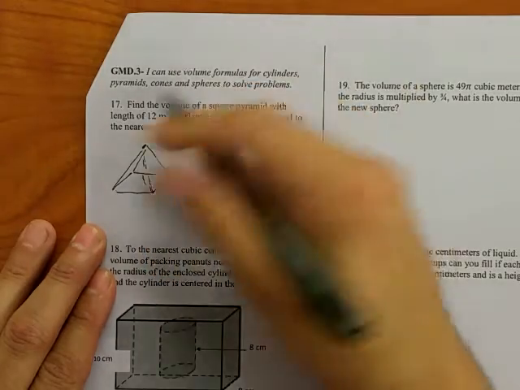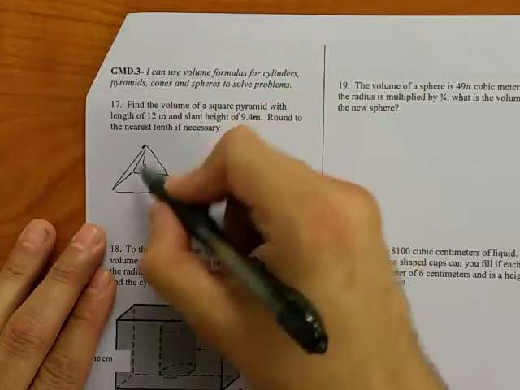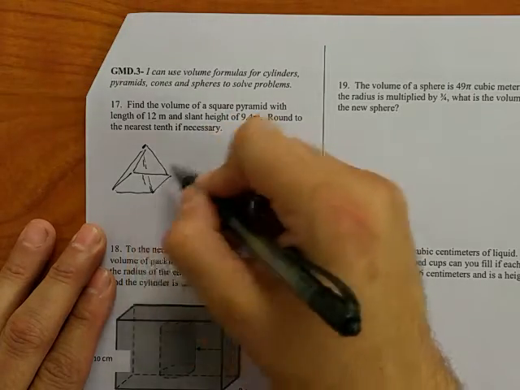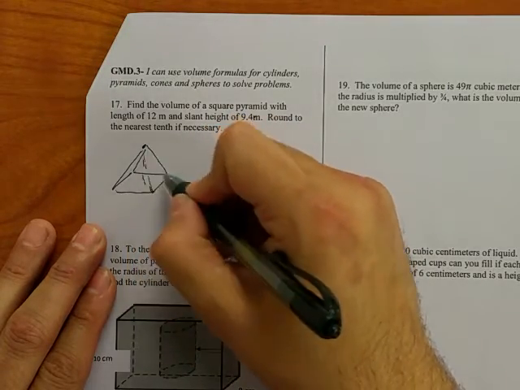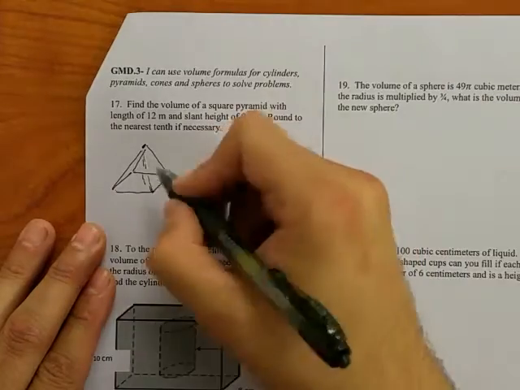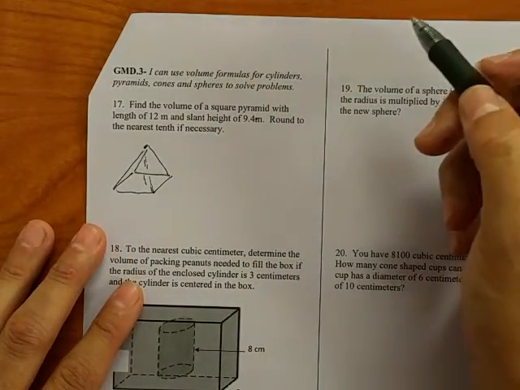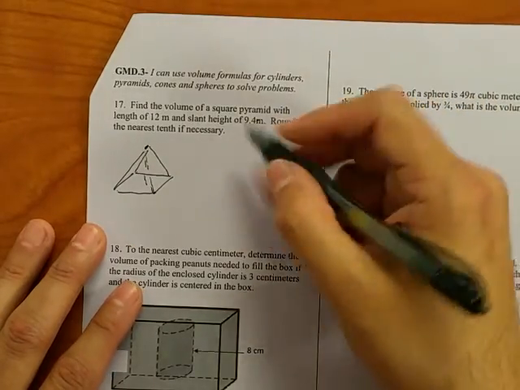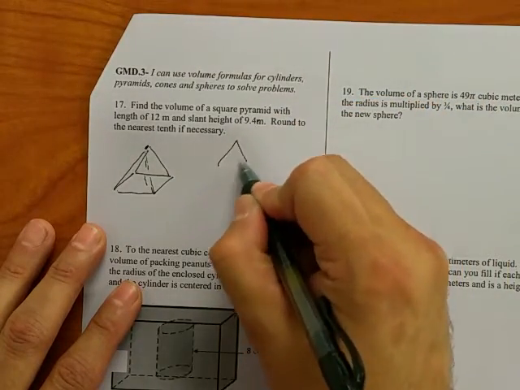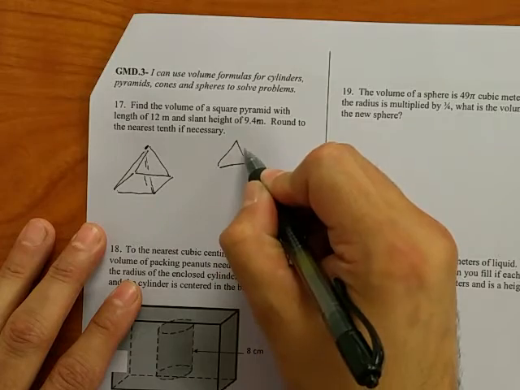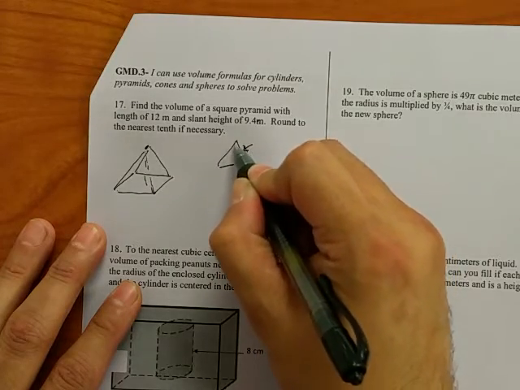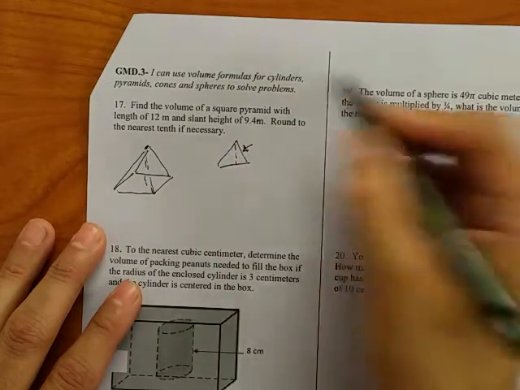Okay, so now the big issue with this is the slant height. That means the slant height is not the height that we need. If I looked at it straight on like this, I would actually be given this value right here, not that value.